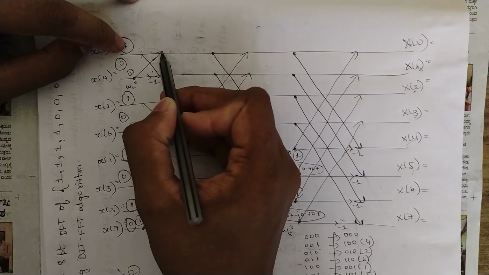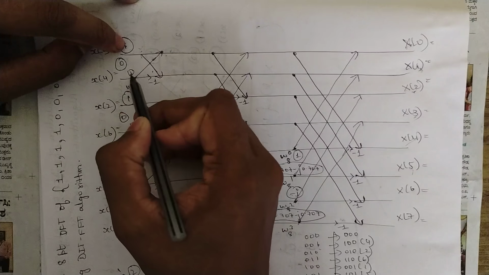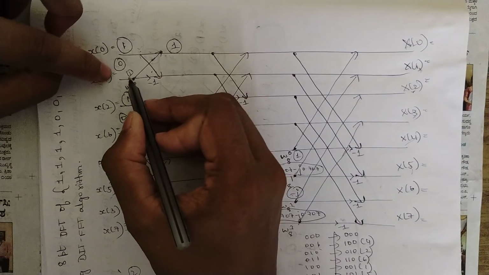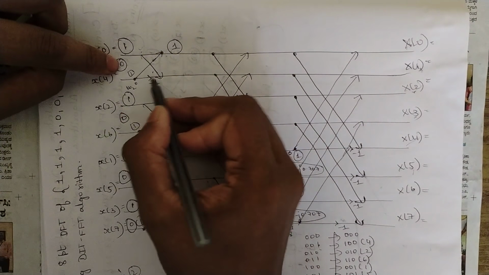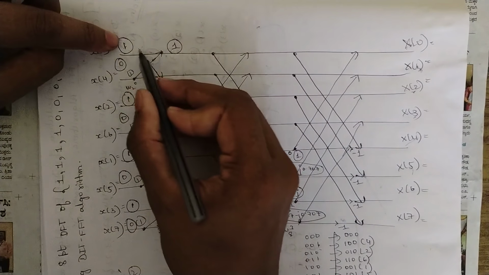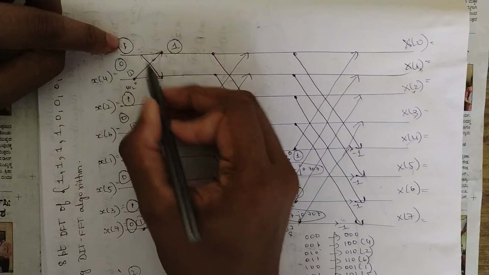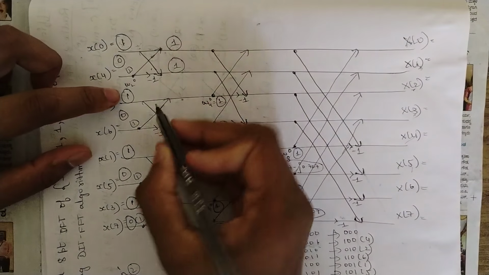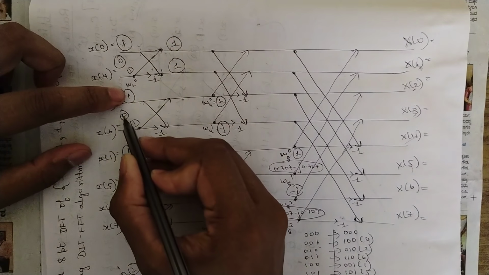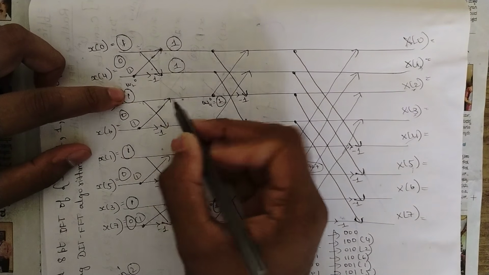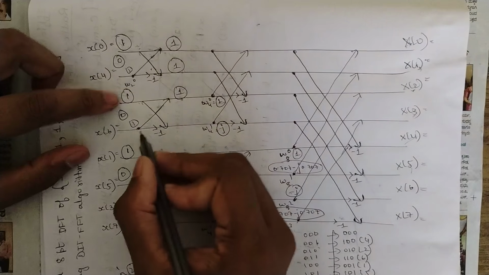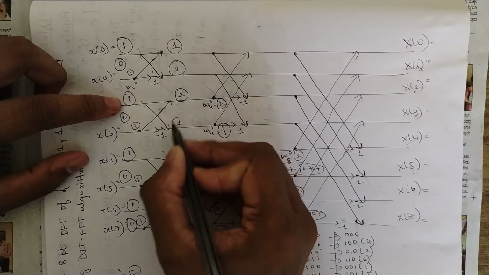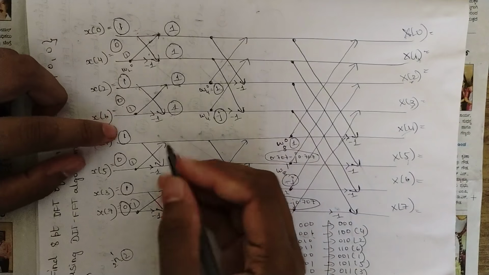This 1 would be coming here, along with this 0 into 1 is 0, so 1 plus 0 is 1. Similarly, now this 0 into minus 1 is 0, and here we have one more 1, so 0 plus 1 is 1 again. Similarly, 0 into 1 is 0, 1 plus 0 is 1, and here 0 plus 1 is 1.